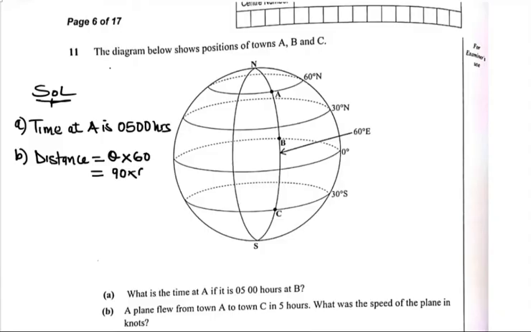Then times 60. So now what is 90 times 60? 90 times 60 gives the following. 0 times 0 gives 0. 0 times 9 gives 0. Then 6 times 0 gives 0. 6 times 9 gives 54. Then we put a 0 where there's space there. We add 0 plus 0 gives 0. 0 plus 0, 0, 4, then 5 here. So this is 5,400 nautical miles.